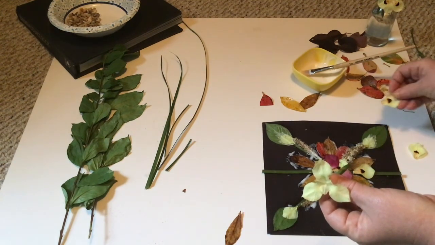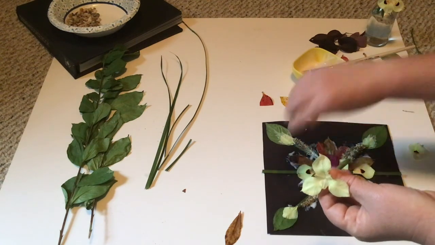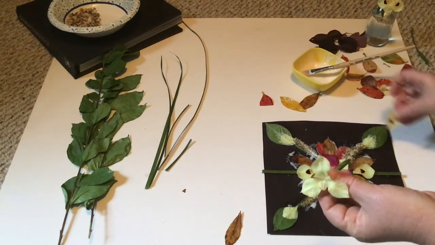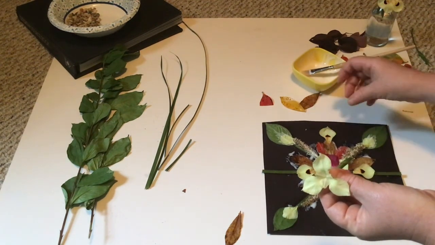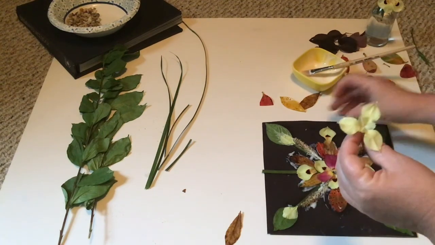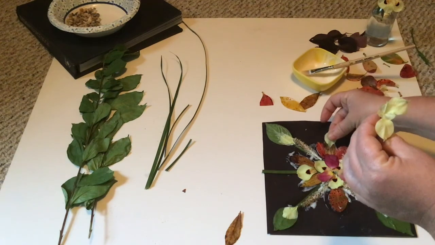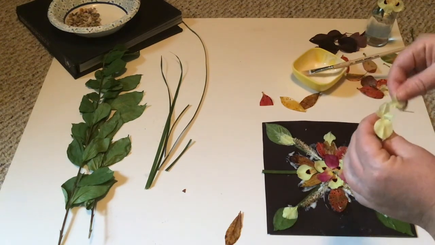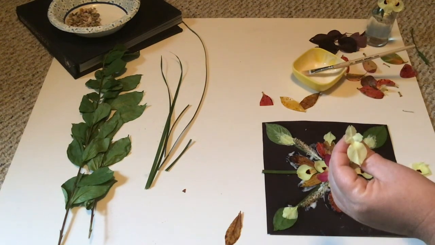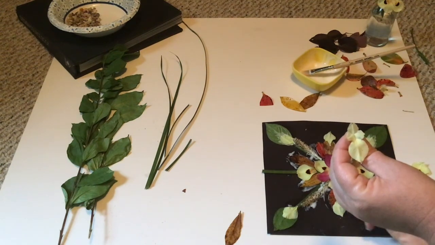I'm not really sure exactly what I want to do. I kind of like that too. You see, it keeps changing. You can keep changing it. Now I can keep those there, and I could add something here. You see that?